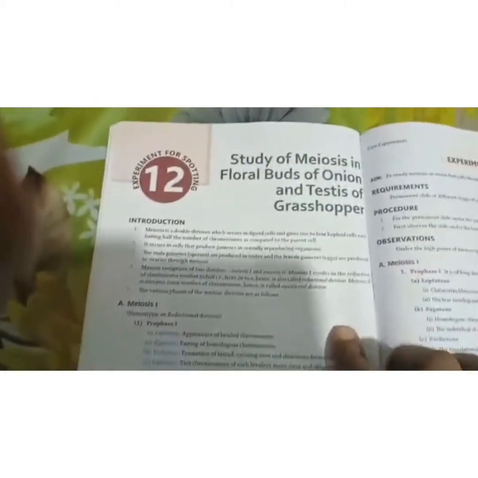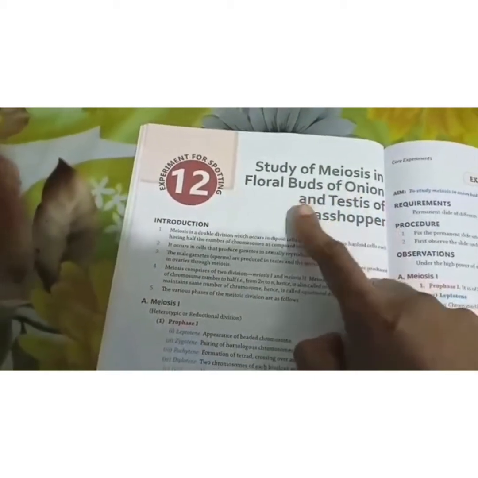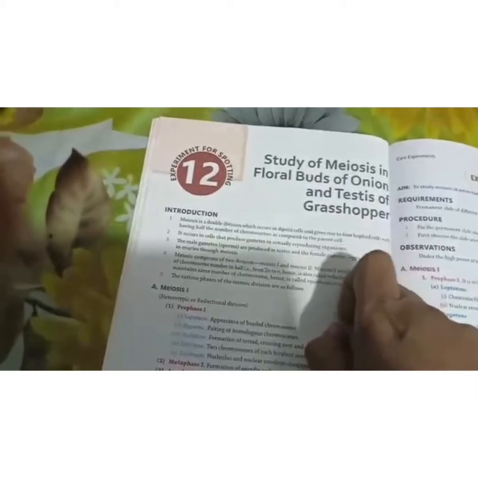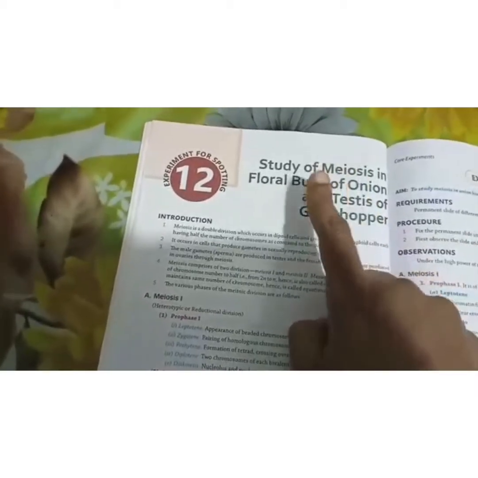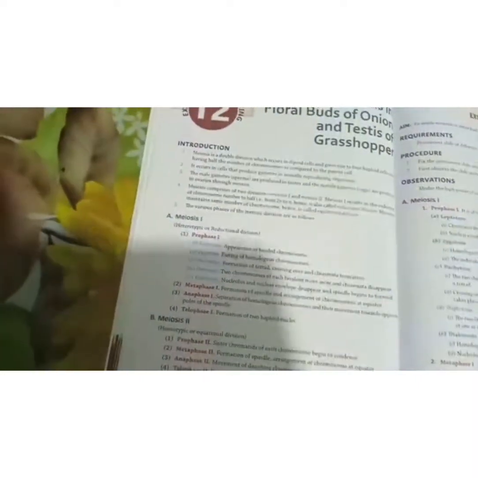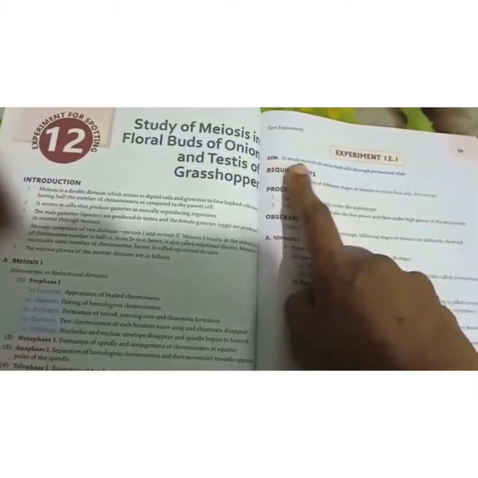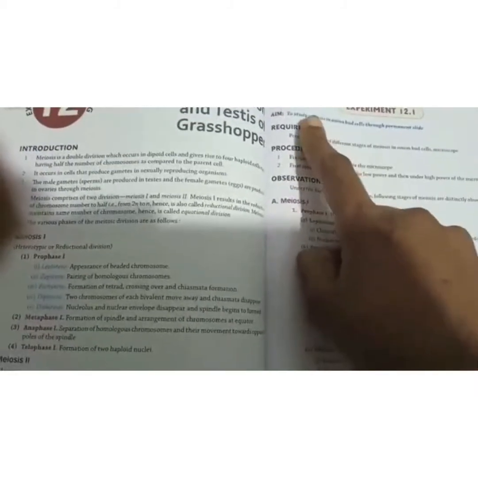Third one, study of meiosis in the floral buds of onion. Okay, no need to write testis of grasshopper. We are writing only the first one, study of meiosis in floral bud of onion. Avoid this page, no need to write this introductory page. And start writing from here, that means from aim: to study meiosis in onion bud cell through permanent slides.